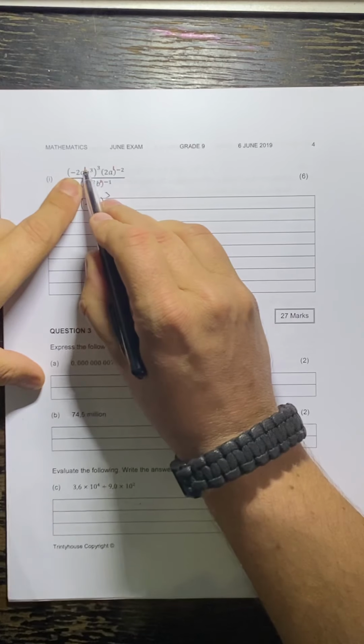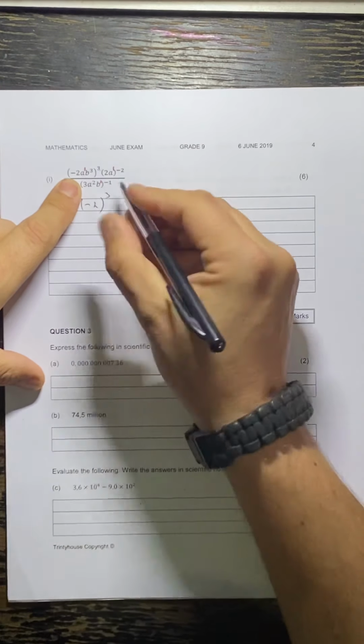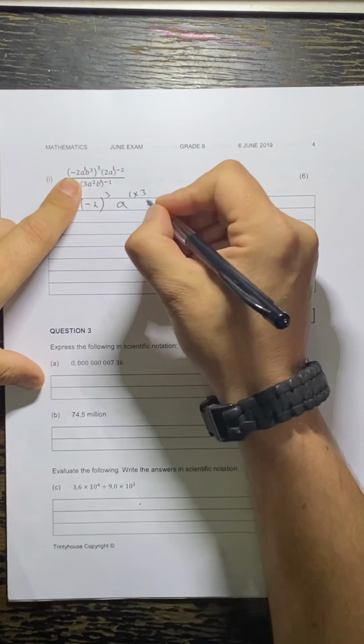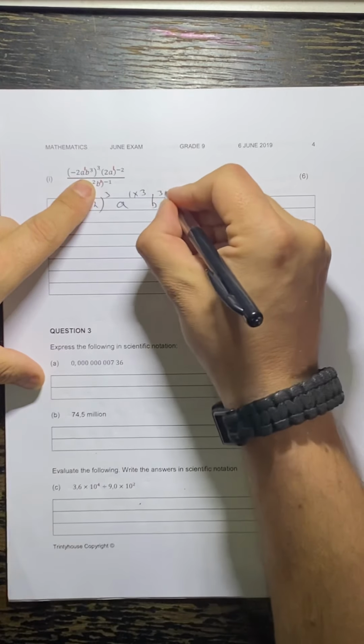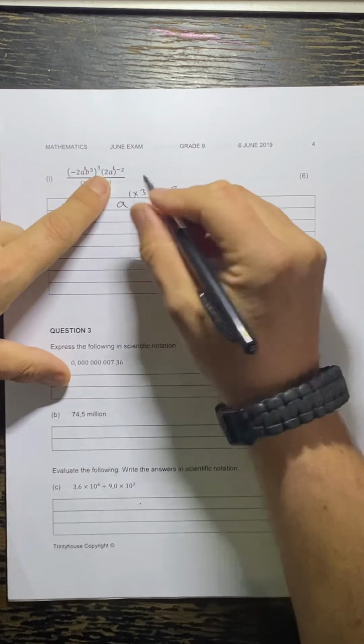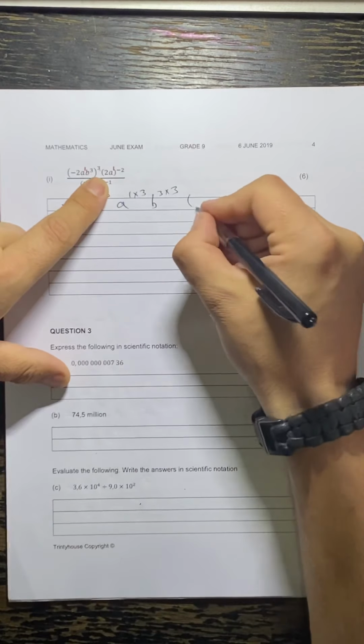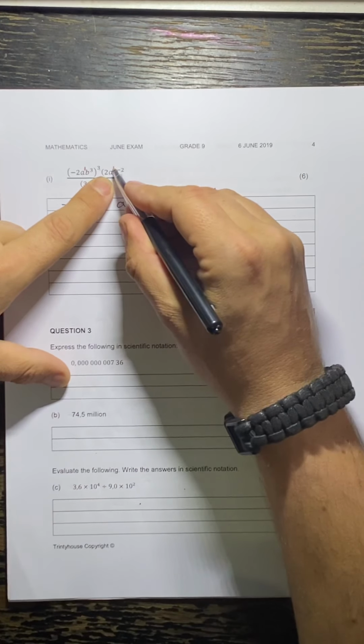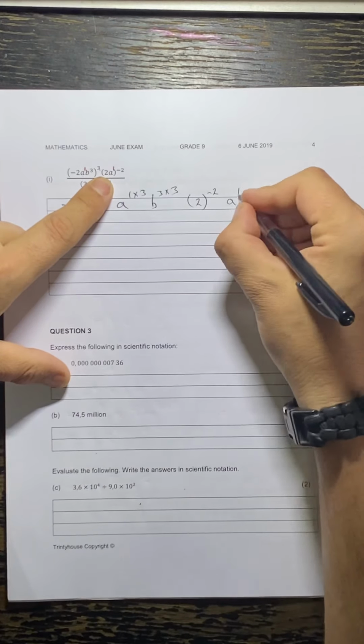Remember, if you have something to the power of something raised to the power, you multiply those exponents. So this is a to the 1 times 3, b to the 3 times 3. Here we're going to get 2 to the minus 2. And then here, multiply those exponents. So it's 1 times minus 2.